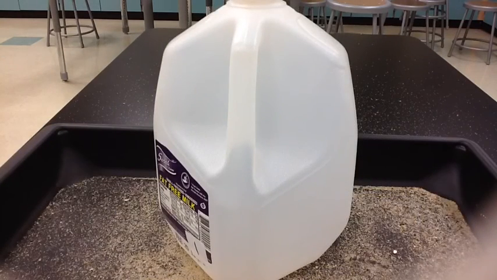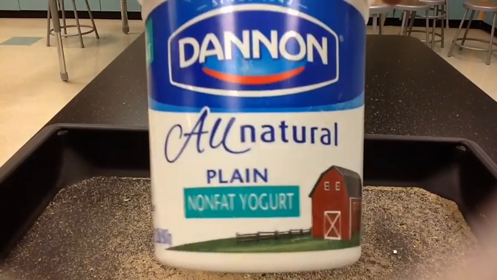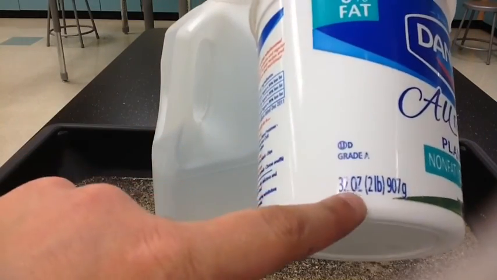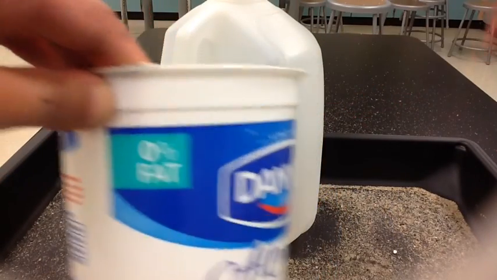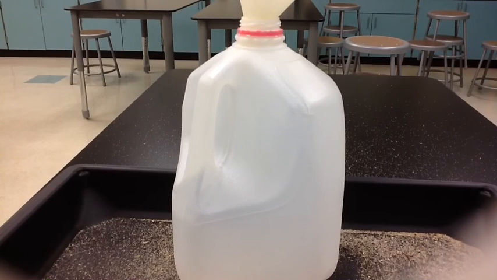Okay, so we're going to see how many quarts fit in a gallon. So this is a quart. This Dannon yogurt is exactly 1 quart. 32 ounces is equivalent to 1 quart. So I'm going to fill the sand up to here, and I'm going to put it in here, and we're going to see how many times it takes.